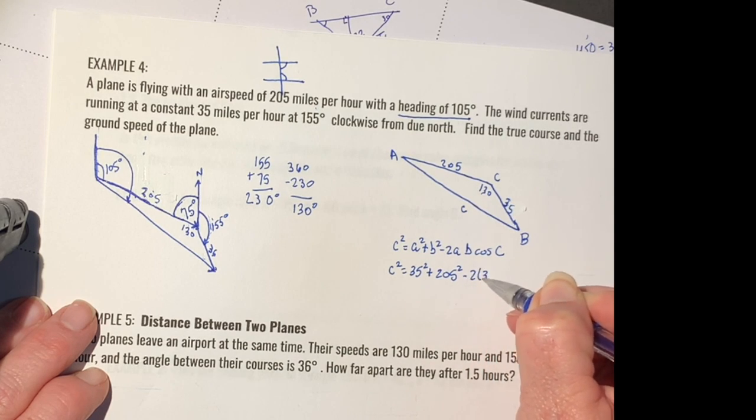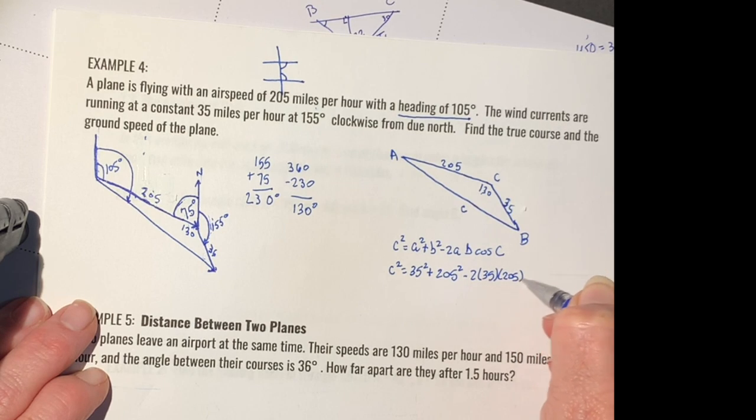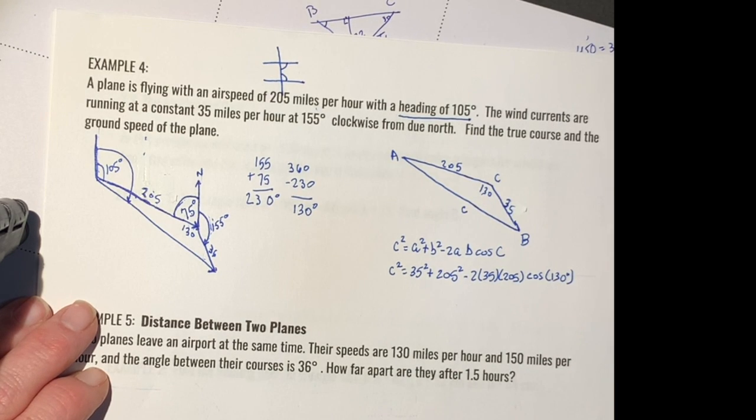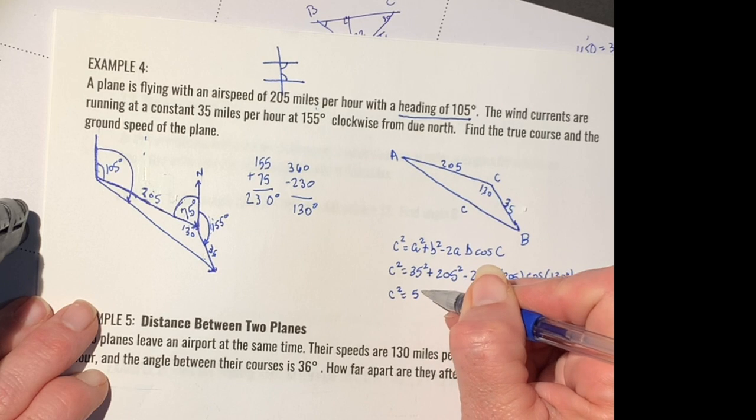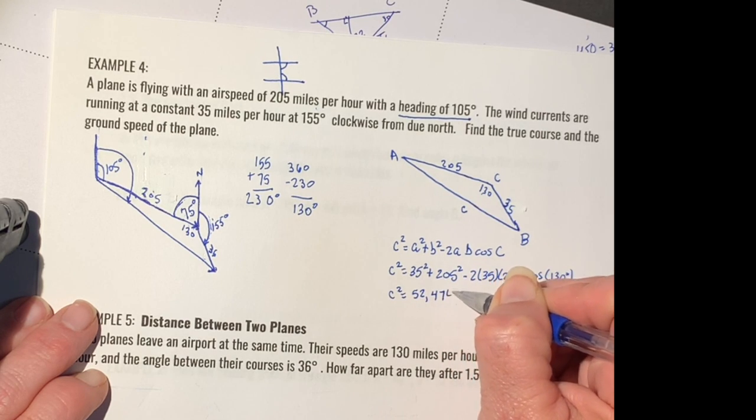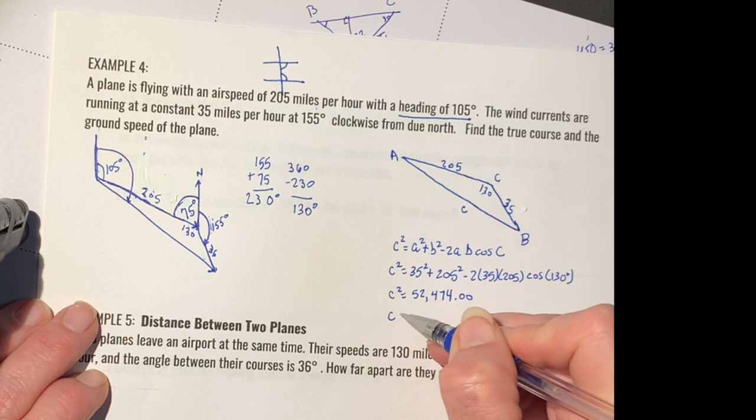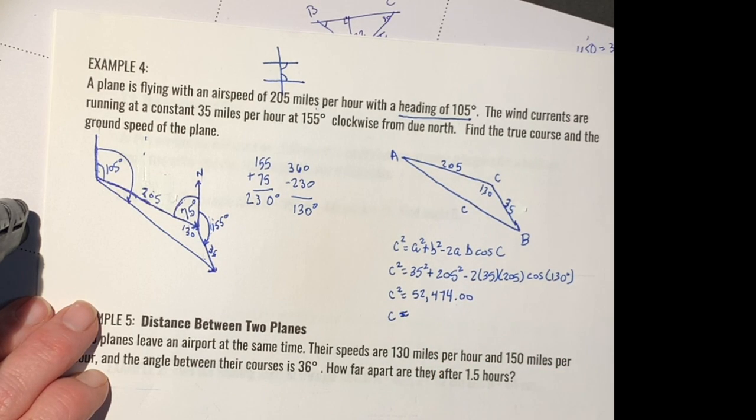So minus 2 times 35 times 205 times the cosine of angle C. I've got my calculator now to find out what C squared is. All right, it's 52,474.00. So C is going to be the square root of that.